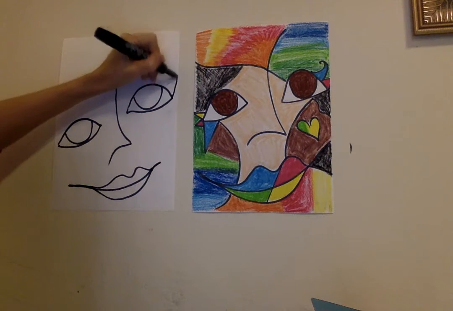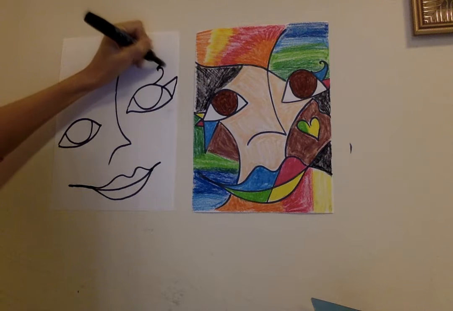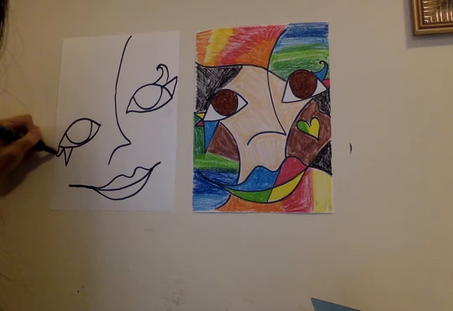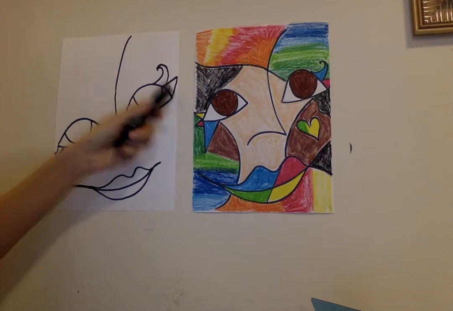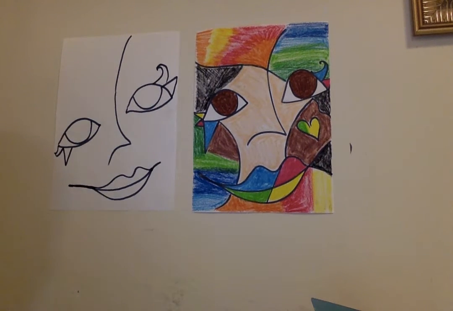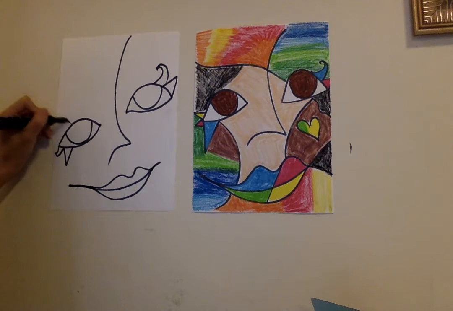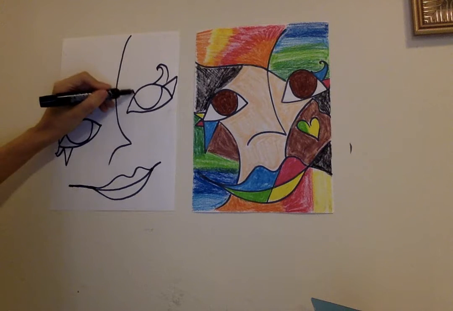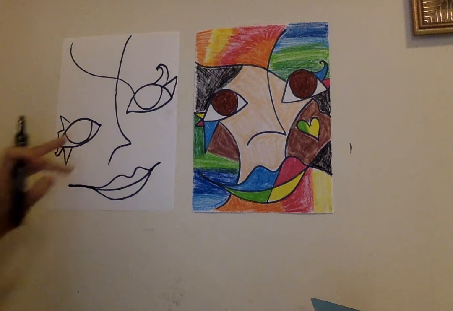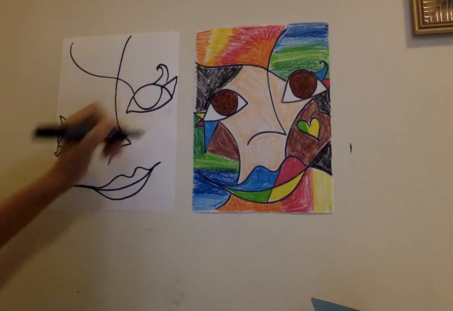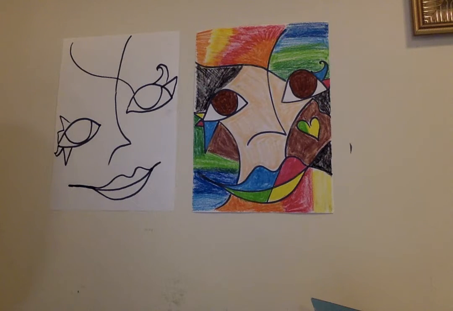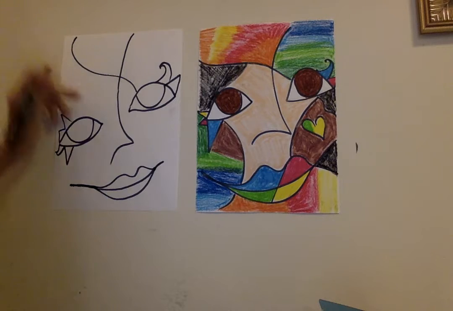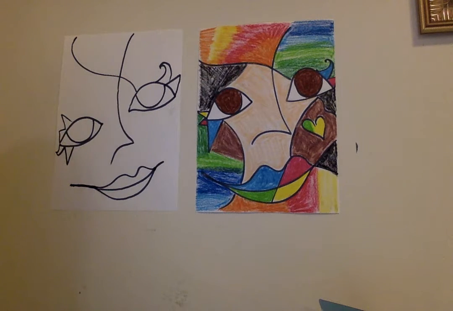Okay, I'm going to add some fun shapes here. If you did the geometric and organic shape lesson, you'll know that I'm adding some geometric triangles and curved shapes to my eyes. And I'm going to go ahead and add a line here to divide up my paper. So the goal here is to basically divide up my paper so that I have spaces to color in while still keeping a face intact.